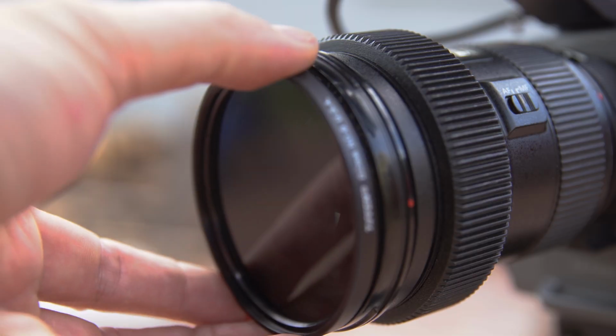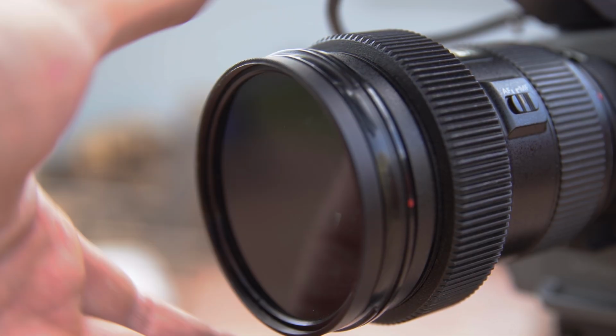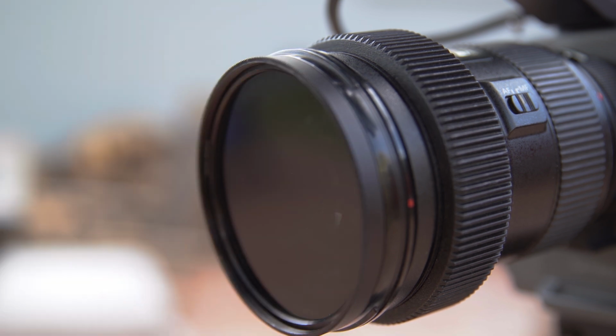Traditionally, ND filters were kind of like an actual glass, an actual filter like this one that you would screw on in front of your lens. And they were great. The only problem is it wasn't very practical.